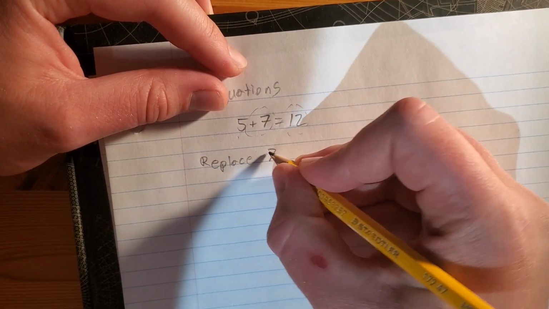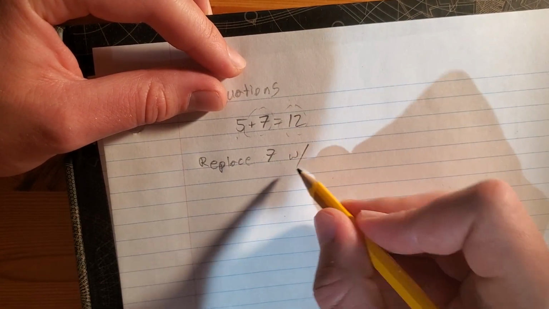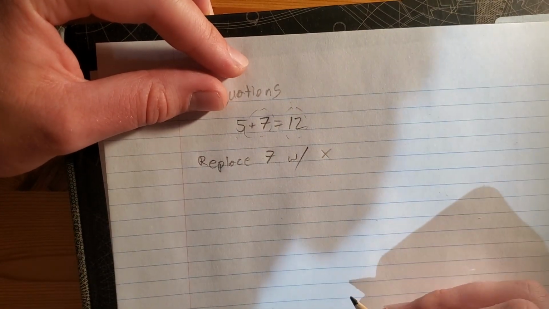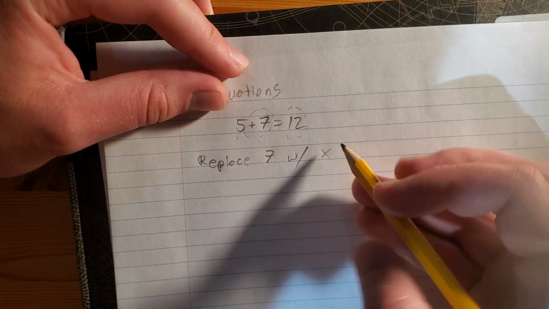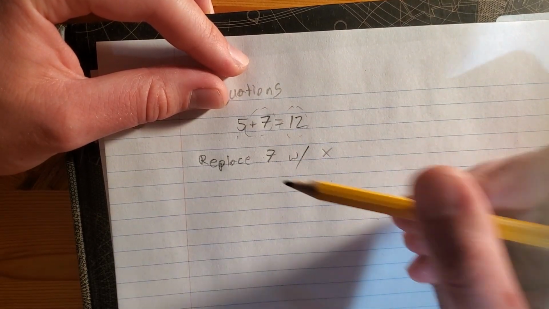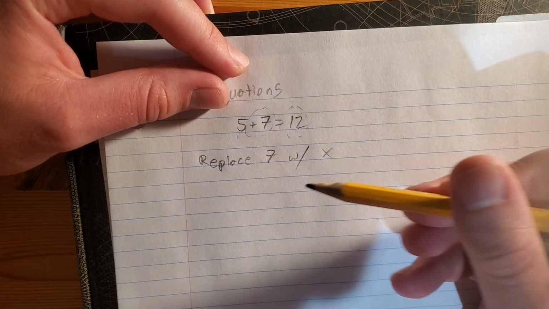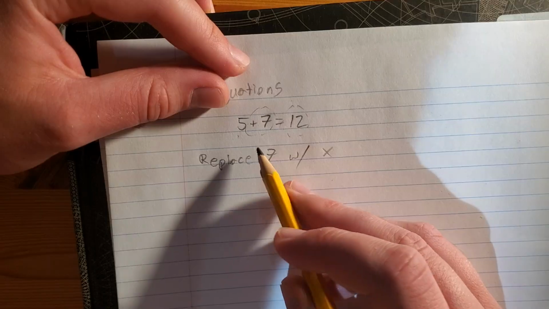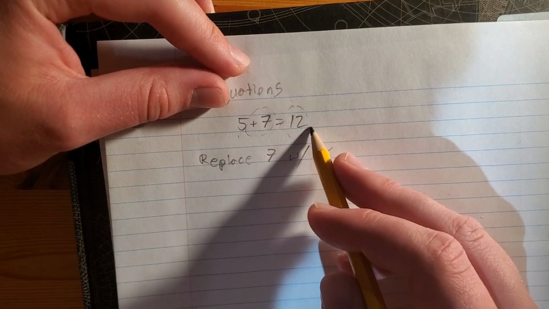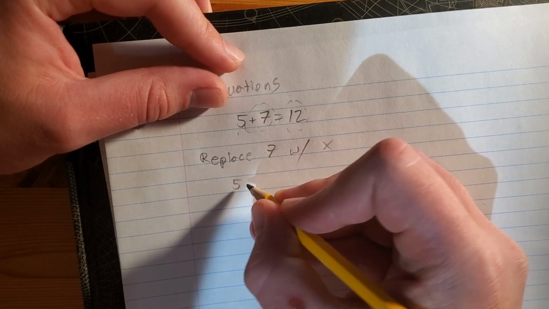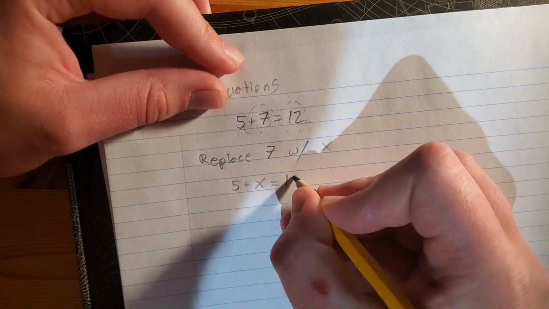Now, what is x? It's not a number, it's a letter. In math, letters are meant to define unknowns or things that aren't defined. So say I know that 5 plus 7 is 12, but let's replace the 7 with an x. Then we get 5 plus x equals 12.